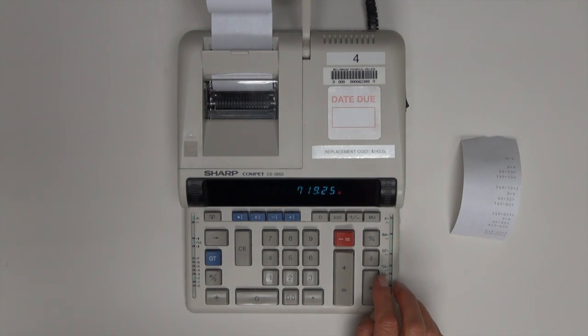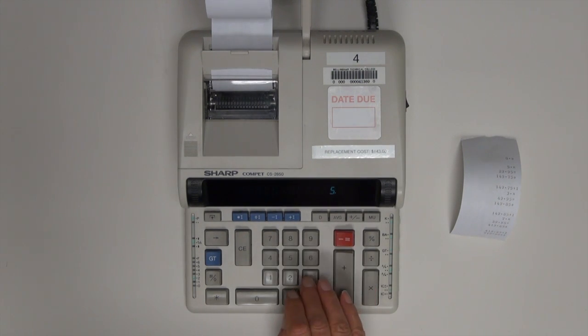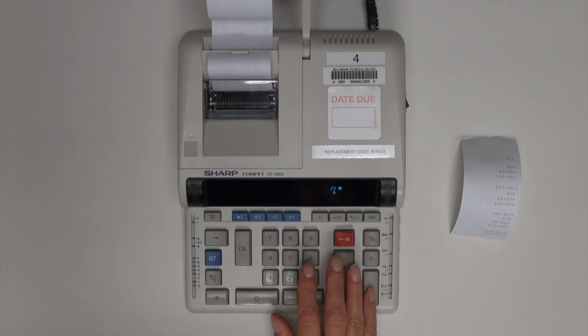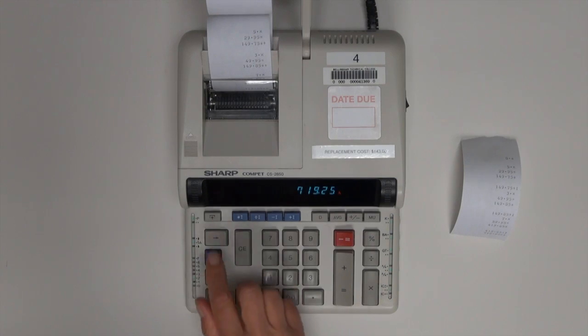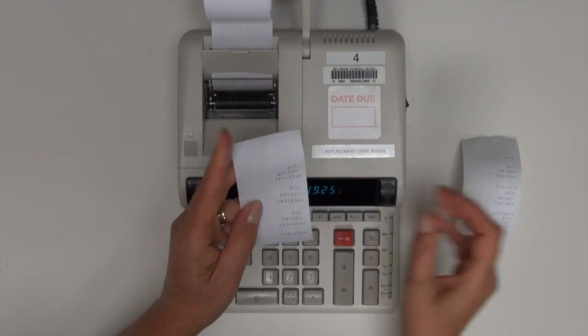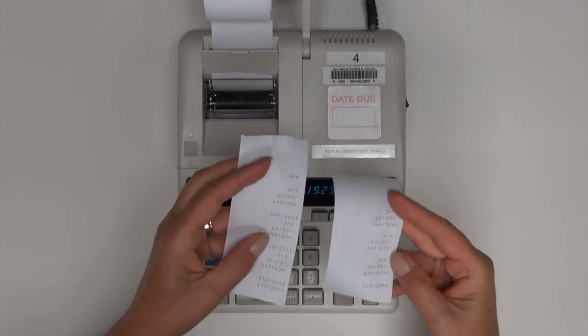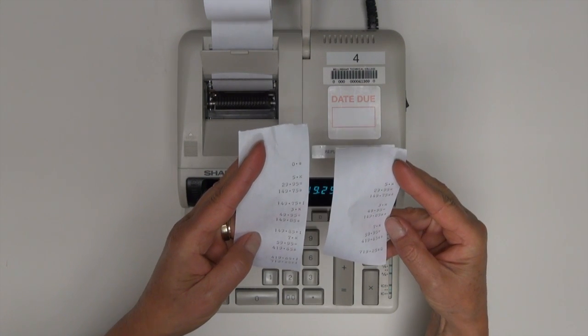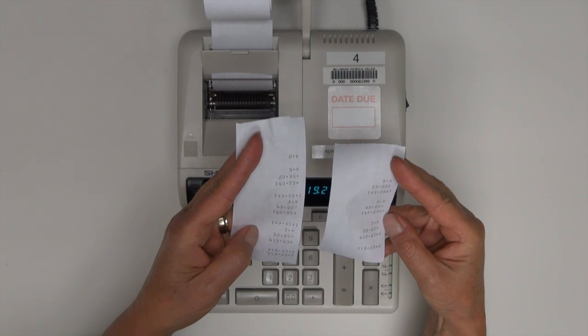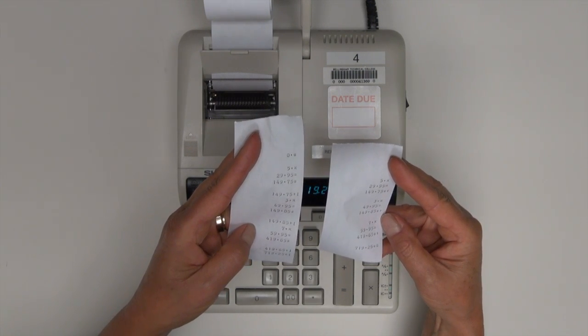So I've engaged the grand total. 5 times 29.95, and then 3 times 49.95, 7 times 59.95. Each time I pressed this key, it took that extension and put it into that grand total memory. Now I just need to total. So take a look at how these tapes are different. This one in my right hand is using the grand total, and this one in the left is using the memory keys. Same problem, just different techniques, and they both work.